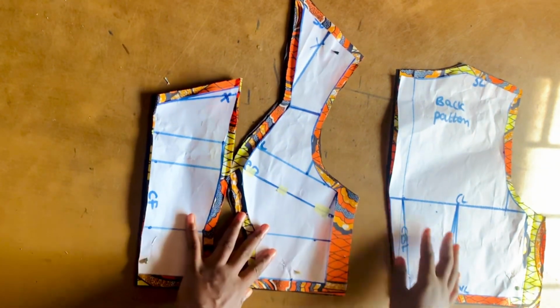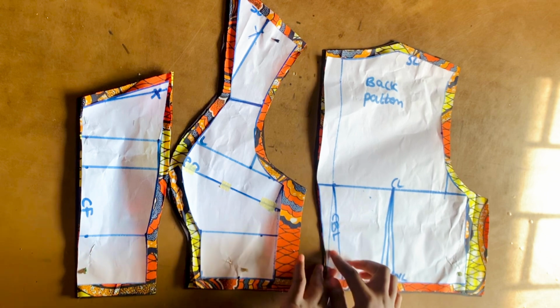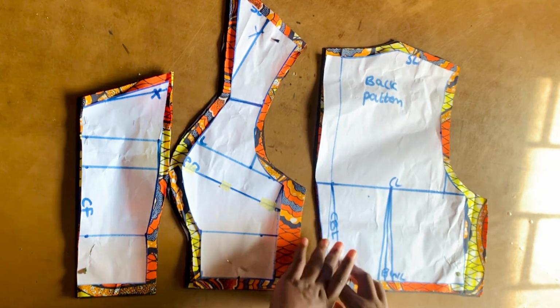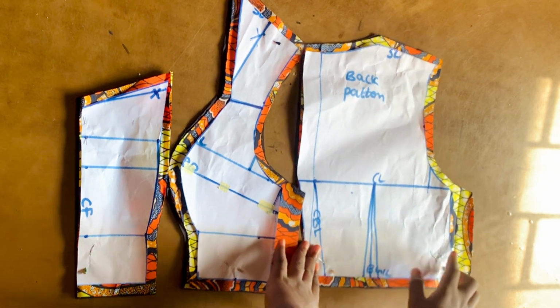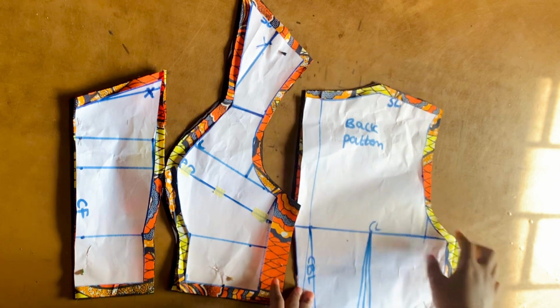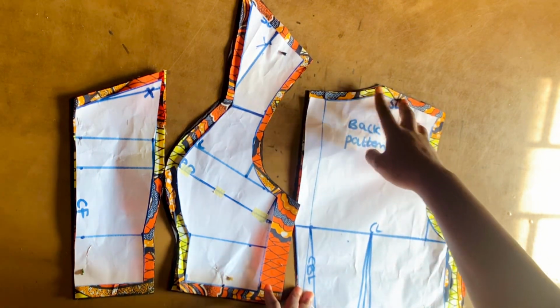Now for the back pattern, I did not add anything for the zip allowance because we already have the zip allowance there. And then for the side, I added 1.5, and then the armhole ½ inch, upper parts ½ inch.